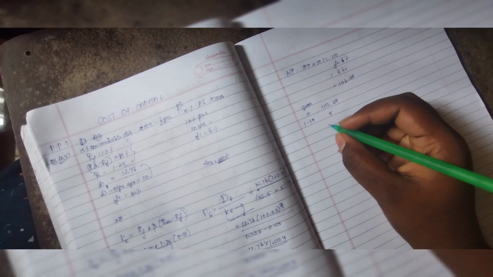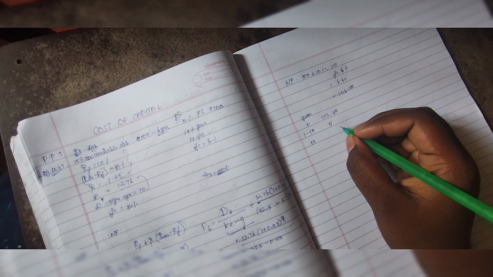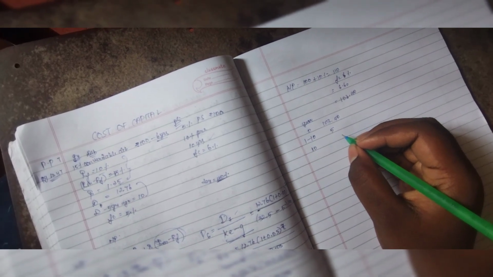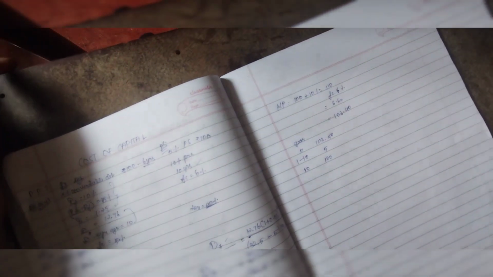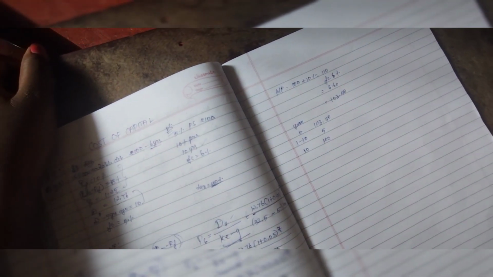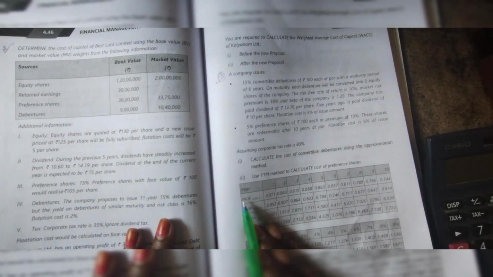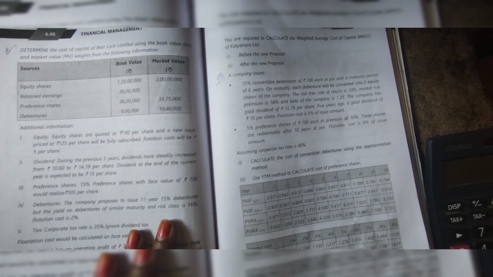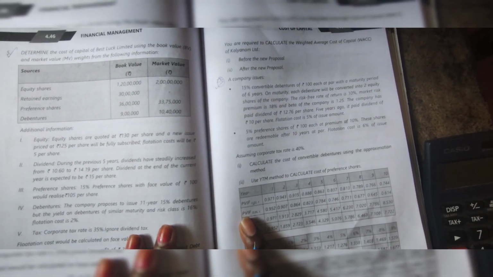There is no tax benefit, and at the end of the 10th year we will pay back 100 rupees. For the YTM method, in this they have given only the 3% and 5% present value factors. So with the help of this, we have to find the cost of preference shares.